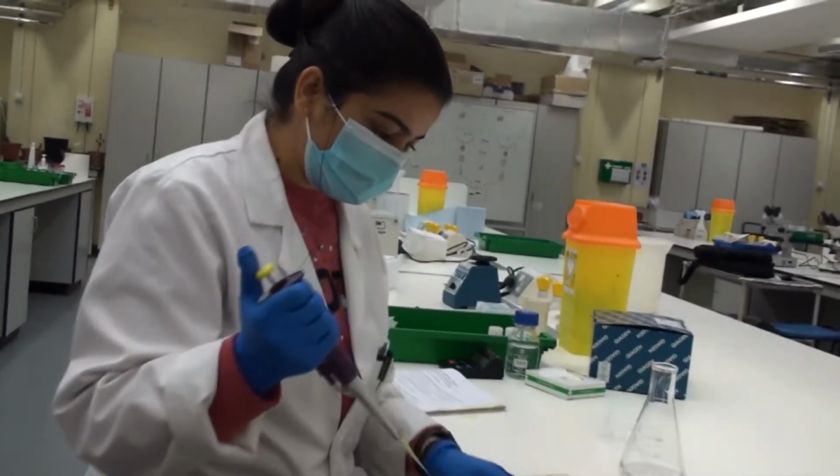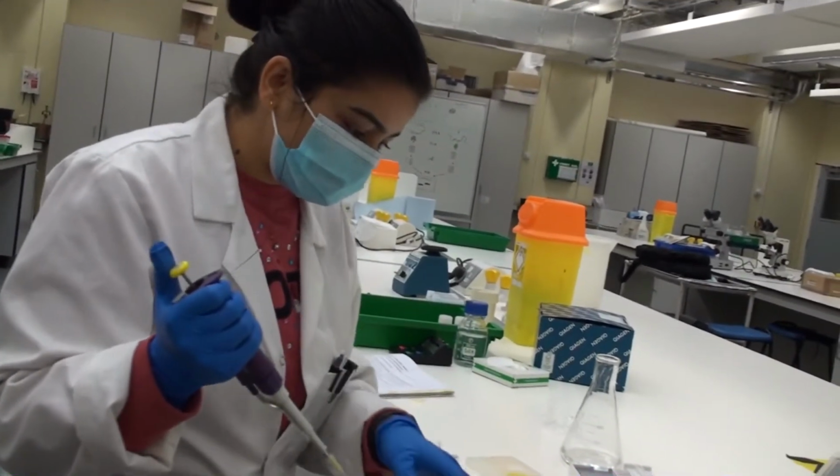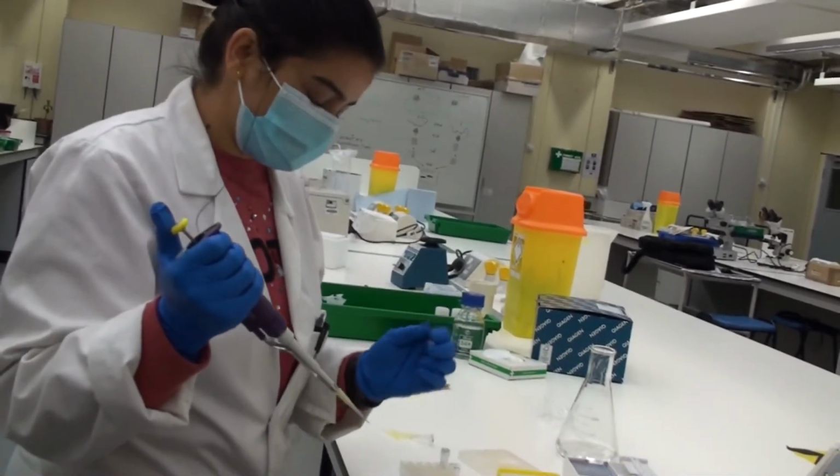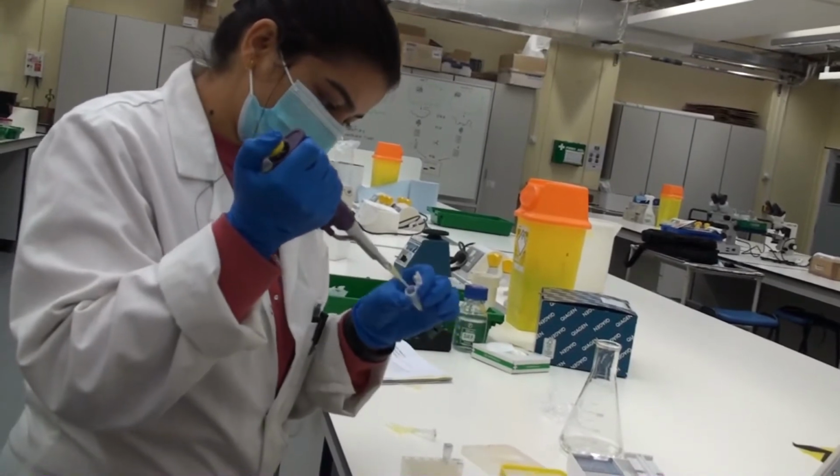So I have loaded samples for assay 1, and because there are 4 extra wells, I'll leave space before I load for the next assay.